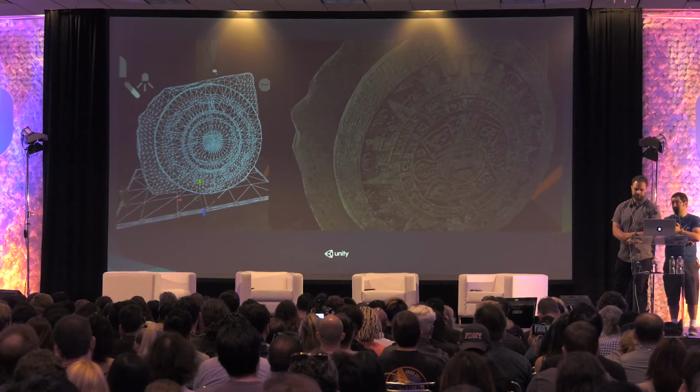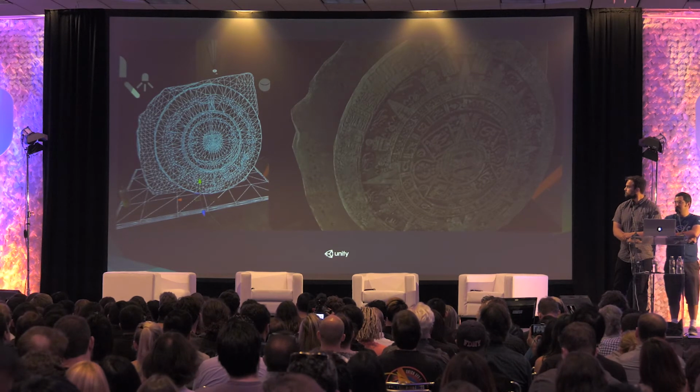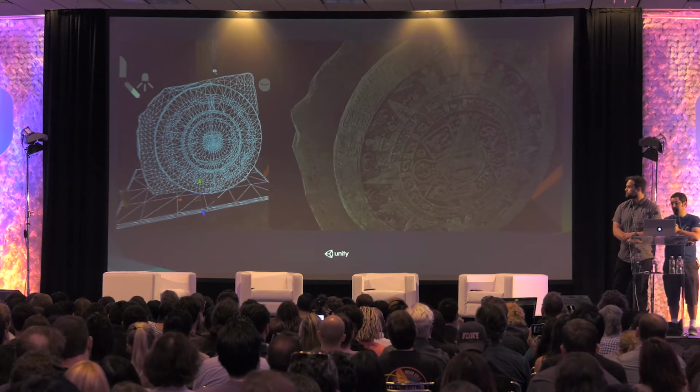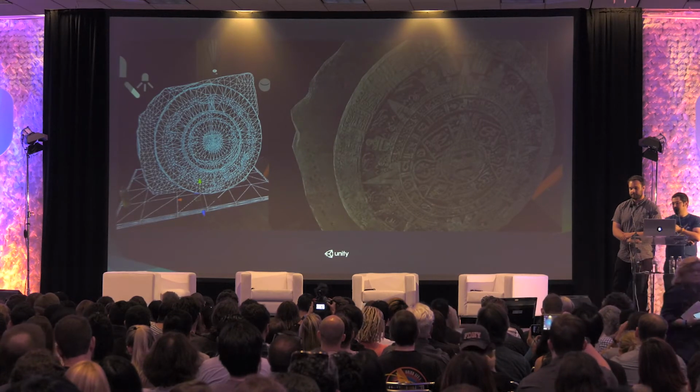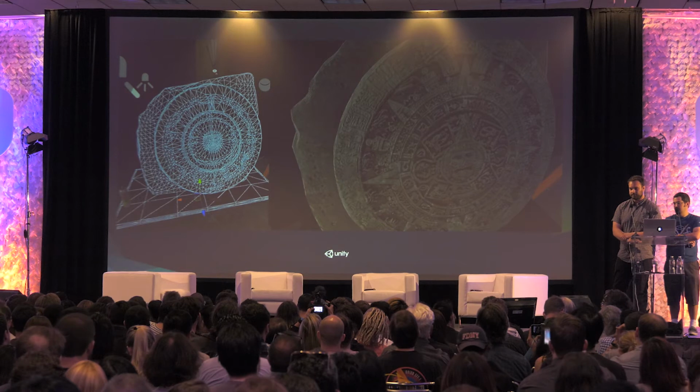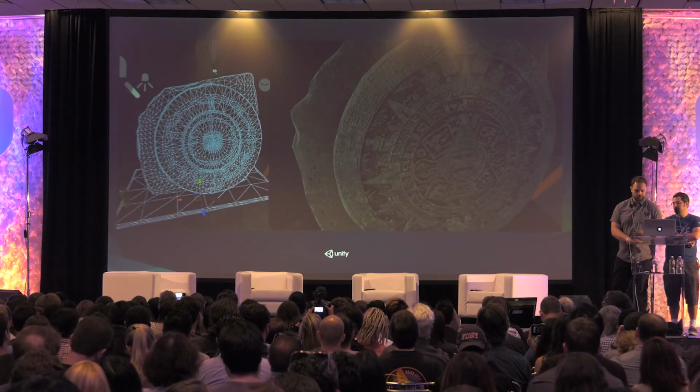So here we have an ancient tablet carved out of stone. There's a high amount of geometry detail, but we don't go down to the rough rock surface. That's just normal maps. And even under close scrutiny, that's fine because it doesn't really change the silhouette of the object.